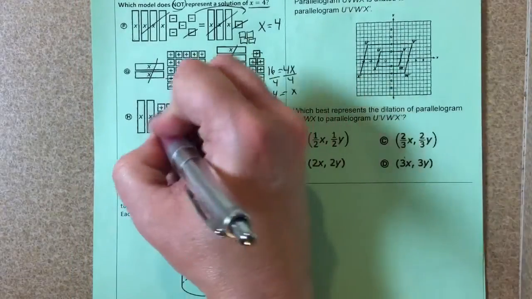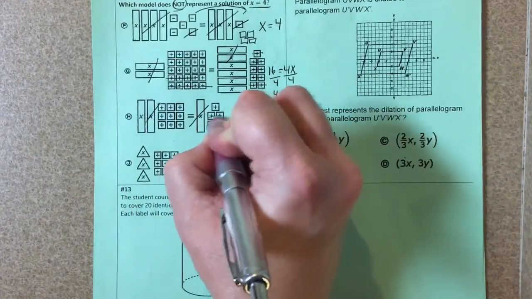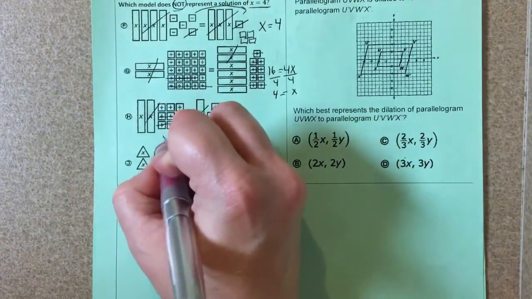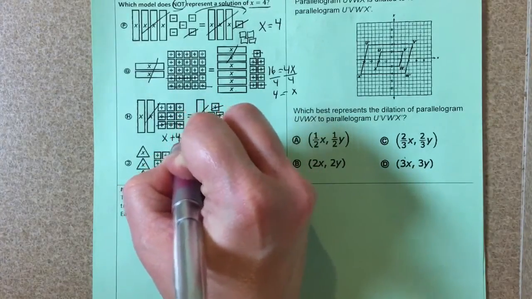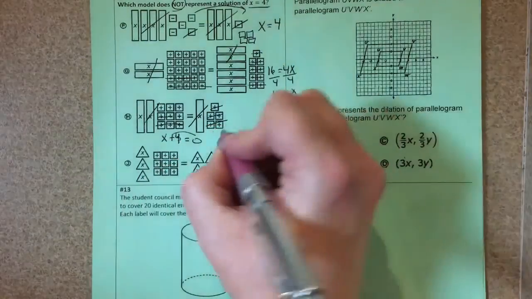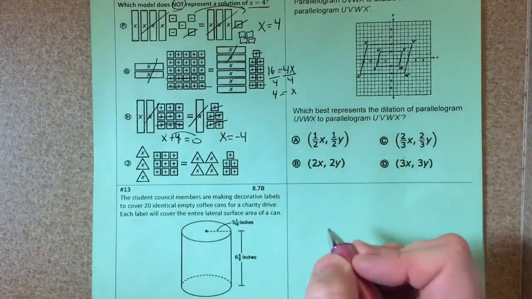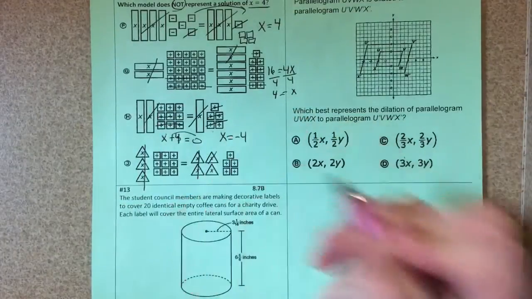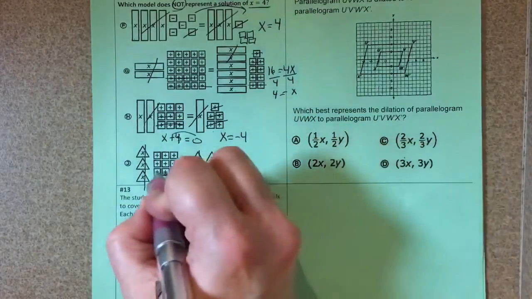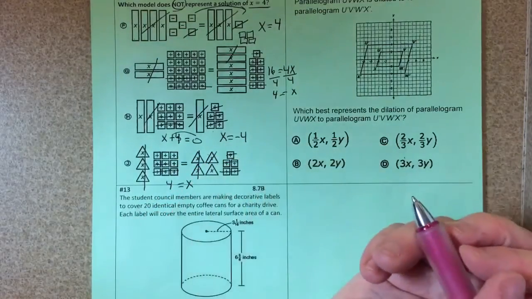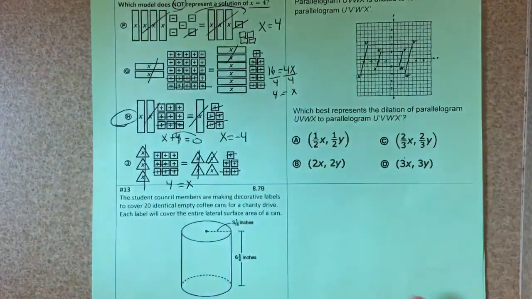H, I can get rid of this 1x and that 1x. I have 5 positives here. I can get rid of 5 positives here. So I have x plus 4, and then it's equal to 0. So when I move this 4 over, it's going to turn negative. So this one does not equal positive 4. On J, I have 3 here, so I can get rid of 3 here. I have 2, 4, 5 here, so I can get rid of 5 here. So I have these 4 positives that equal this 1x. So the only one that doesn't equal 4 is H, because it equals negative 4.